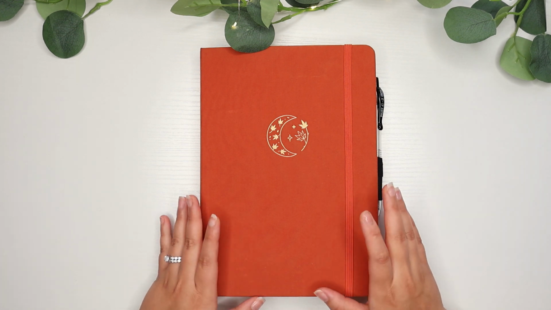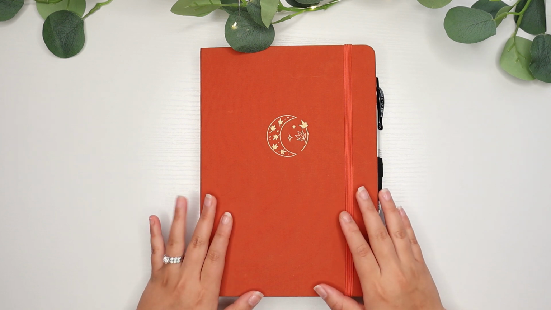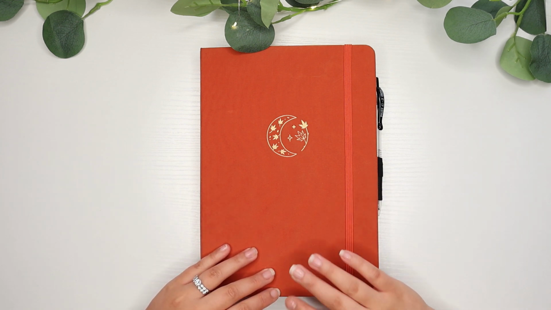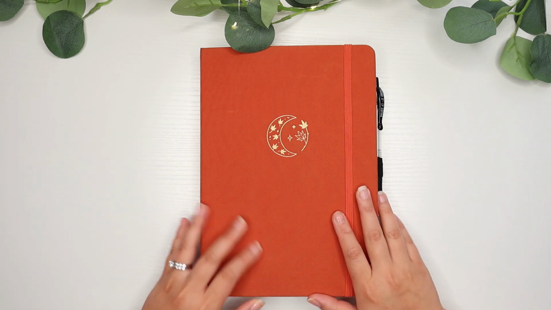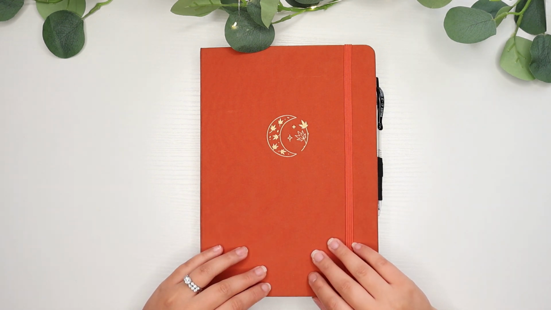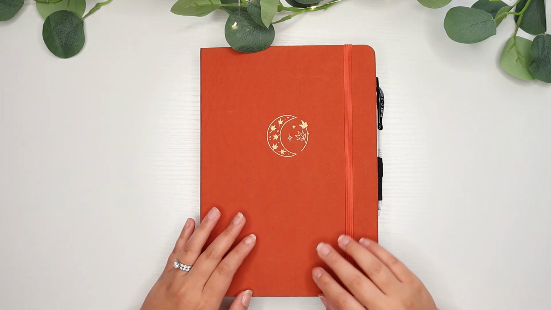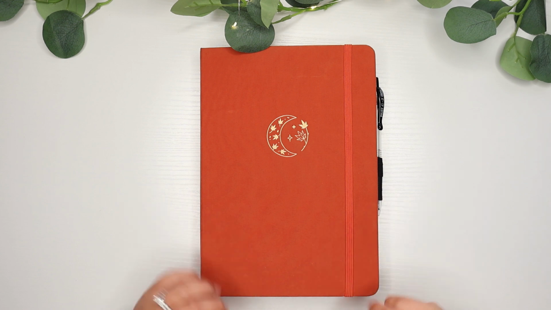I'm not necessarily recommending this method by any means, but it's just what I've been doing for years. It's just my process, so I just thought I'd share it since I was getting some questions about it. I honestly don't know much about budgeting and finances, which is something I'd like to learn more about in the future. But with that being said, let's go ahead and jump right in.